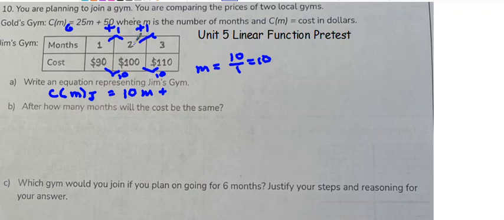Now, this number 50 is the original membership fee before any month. Excuse me, let me try that again.